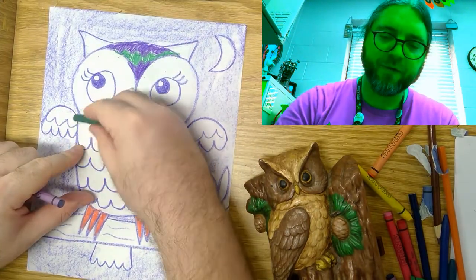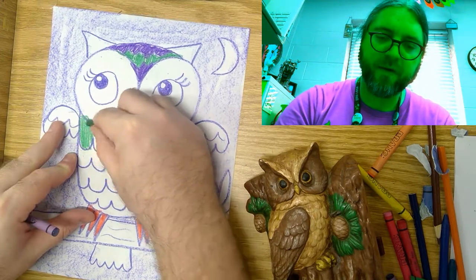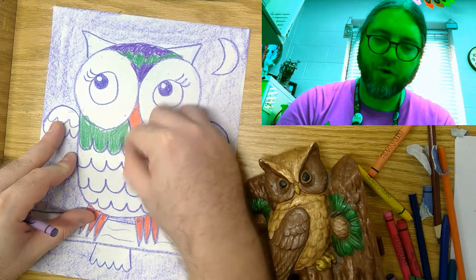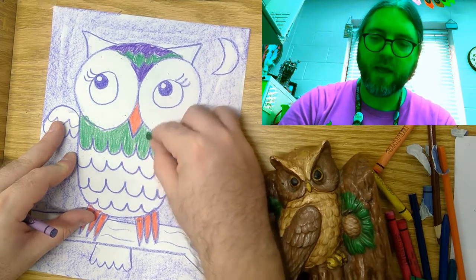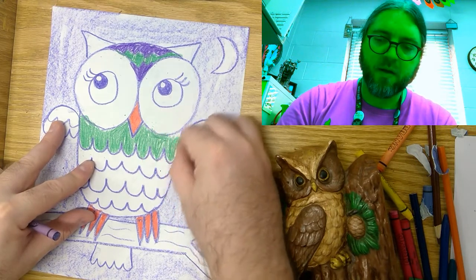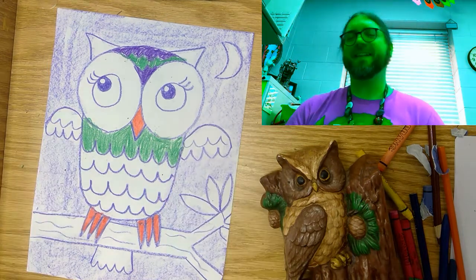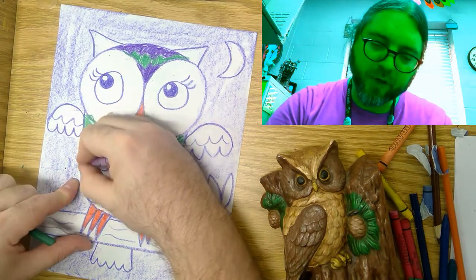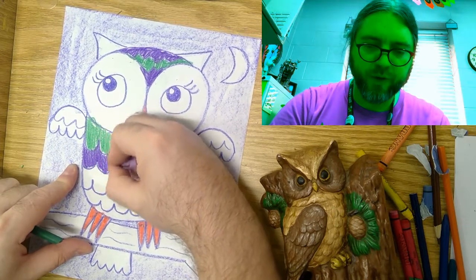I'm going to take my green crayon and I'm going to color this next little stripe in green, making it look the best I can. Coloring an owl is the most fun I've ever had, except for that time where I had more fun. Sorry. But I colored in my feathers like that. And then I'm going to do your purple. Purple and green, purple and green.